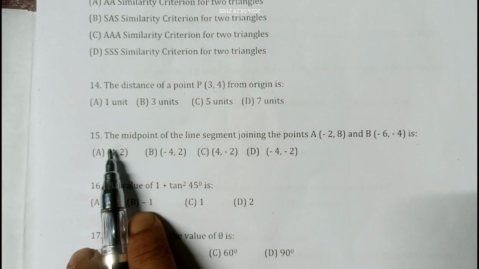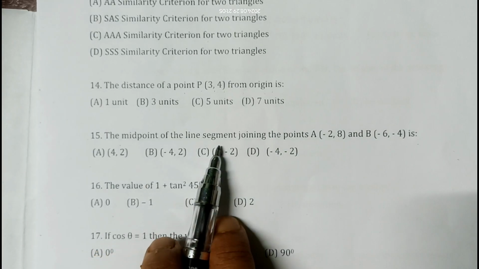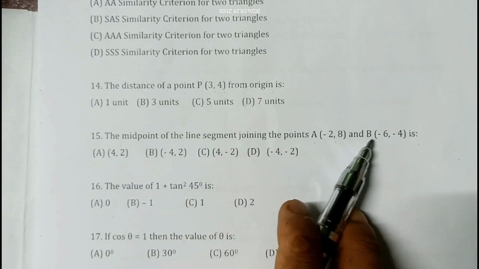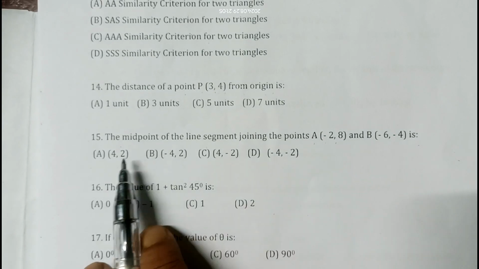Now question number 15 is the midpoint of the line segment joining the points A(minus 2, 8) and B(minus 6, minus 4) is, 4 options are given.